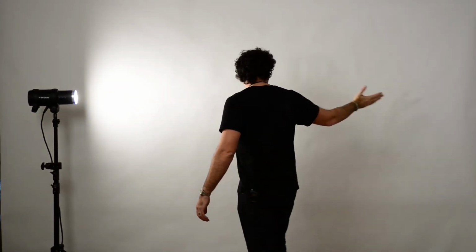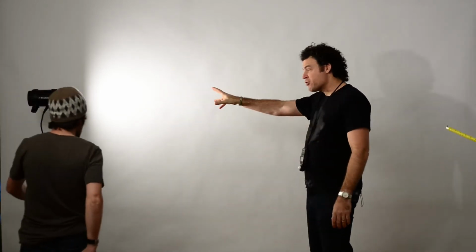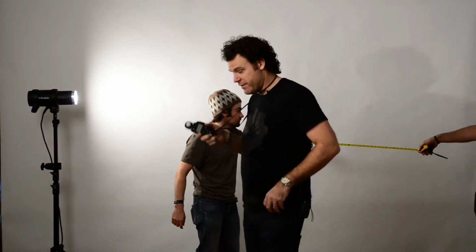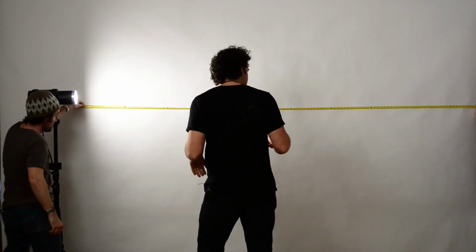We got a ProPhoto D1 right here. It's blasting light at me, no modifier on it, and it's shooting light across this paper. We're gonna put a tape measure up. We're gonna measure 1 foot increments down this paper, and we're gonna measure the light source as it falls off. All right, you got that under control?